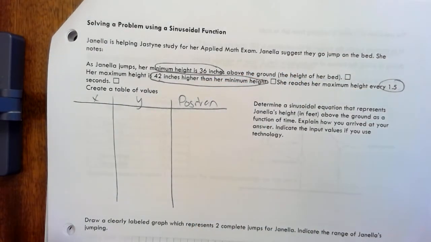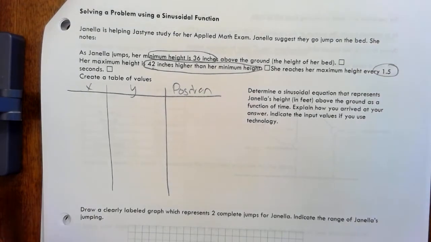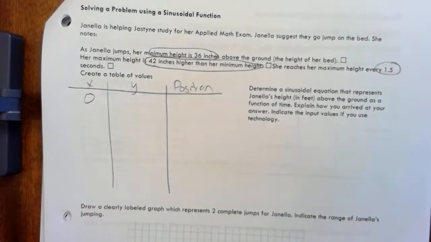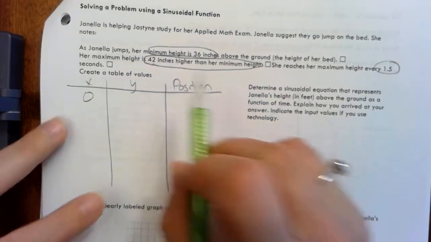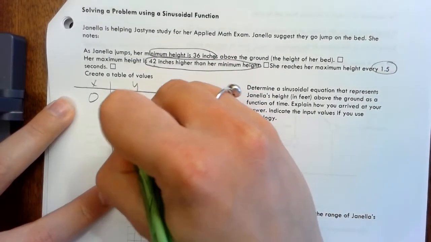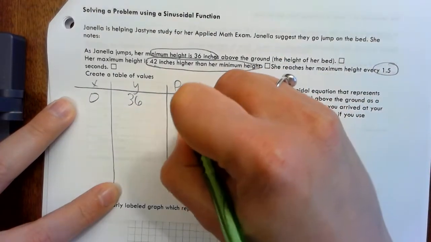Okay, let's start at the beginning. She's standing on the bed. So X is 0 because time is 0. We're just starting here. How high is she? Well, if she's standing on the bed, she's at her minimum height, which is 36. And I would call that a minimum.